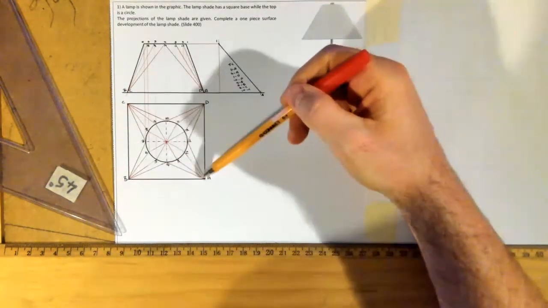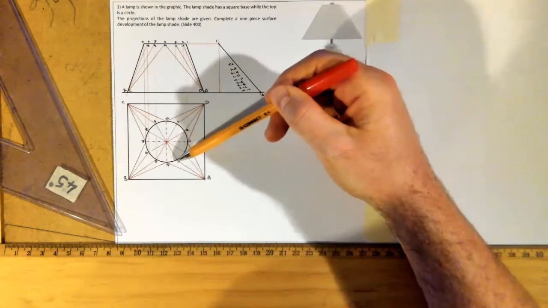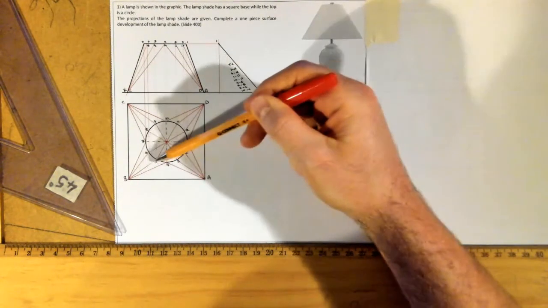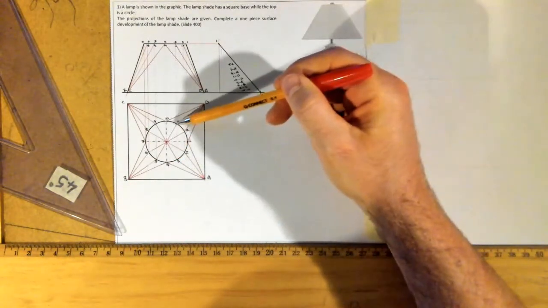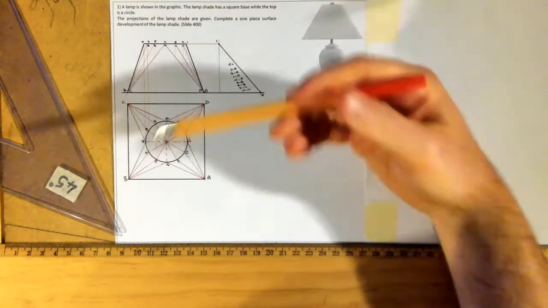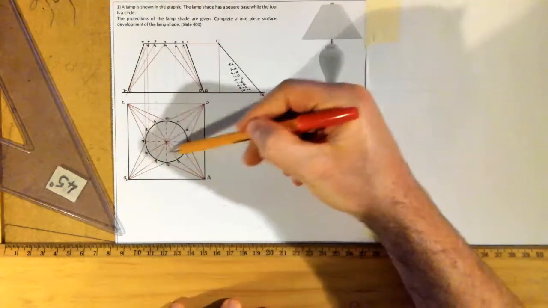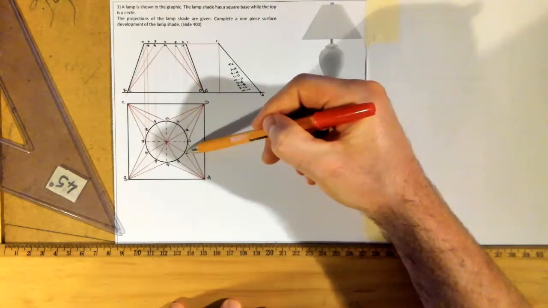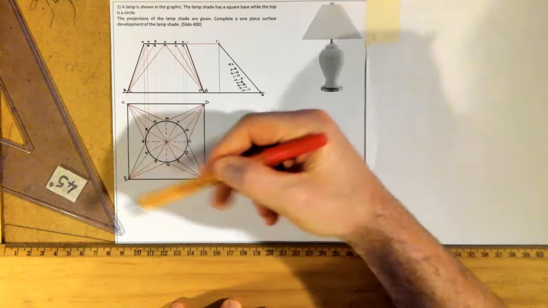Now, what we also have to work out is the true length from 2 to A, which is the same as the true length from 3 to A, 5 to B, 6 to B, 8 to C, 9 to C, 11 to D, and 12 to D. You have to understand that inside here we split it up evenly, 30-60. So the distance from 2 to A is the same as the distance from 3 to A, and same on over here. Okay?